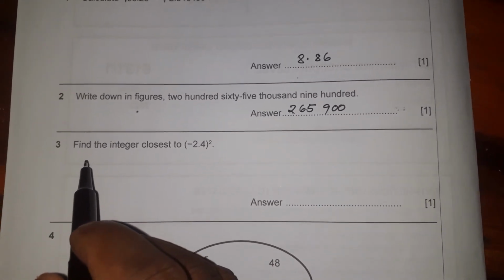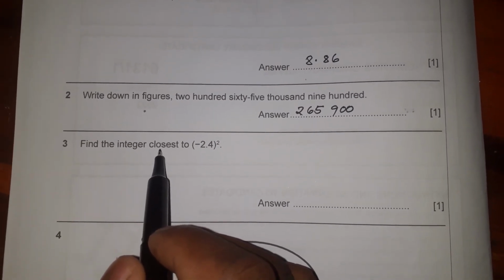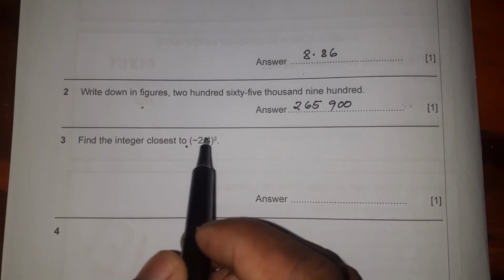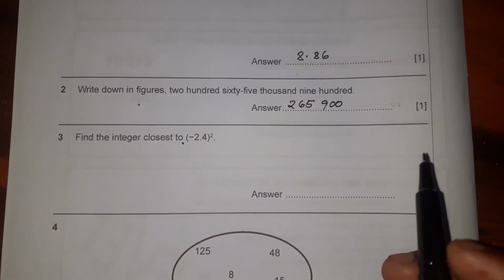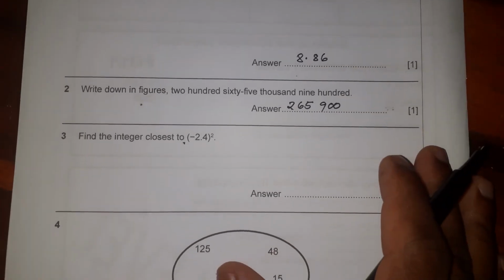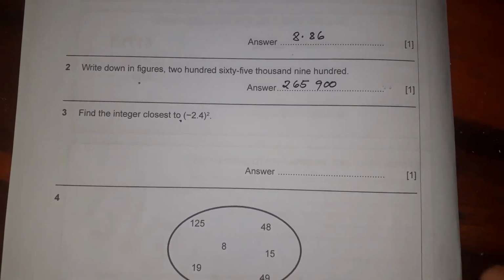And then number 3, the question says that we should find the integer closest to the square of negative 2.4. Now this one, the way to do it is the following. Observe again, it's 1 mark.